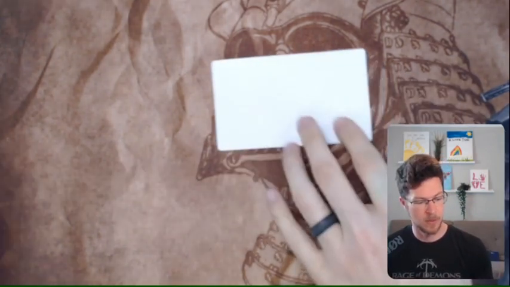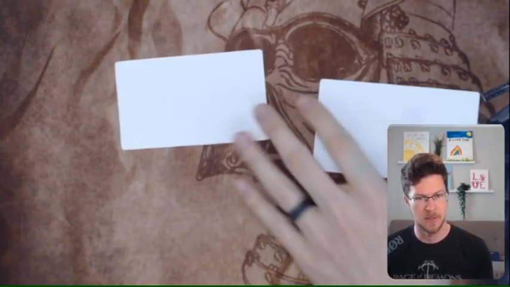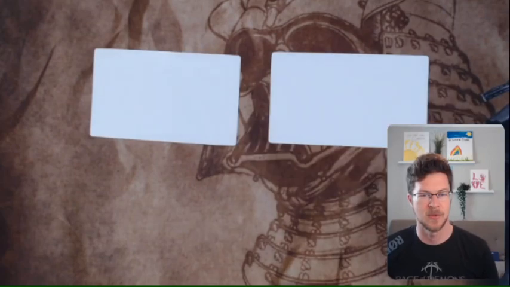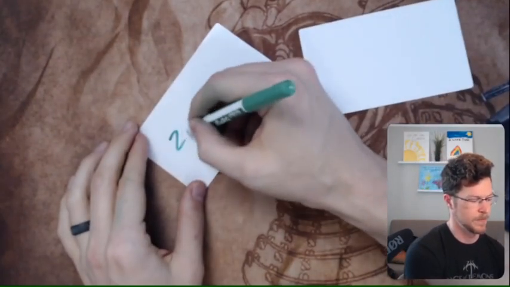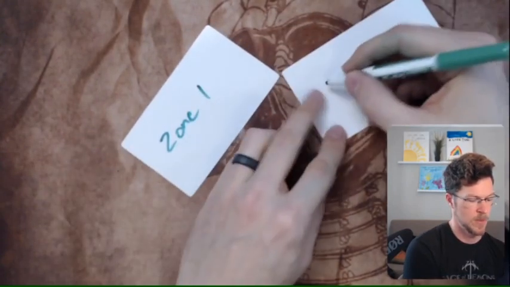All right, so I'm going to put down two zones here, and we use zones instead of hexes or grids or those kind of things to denote what's happening. So we have zone 1 and we have zone 2.